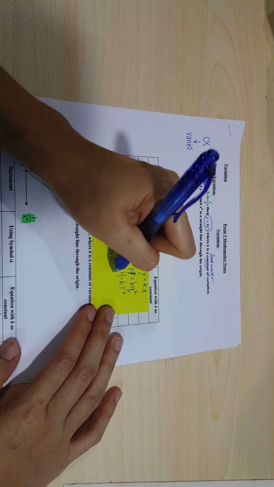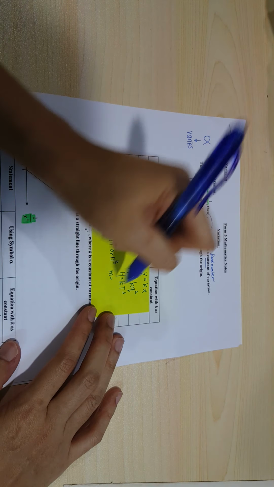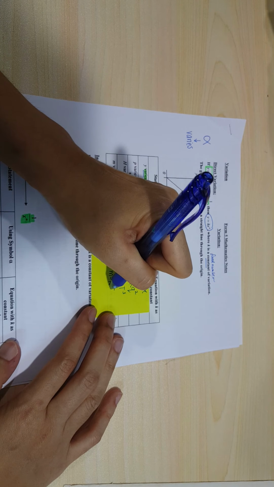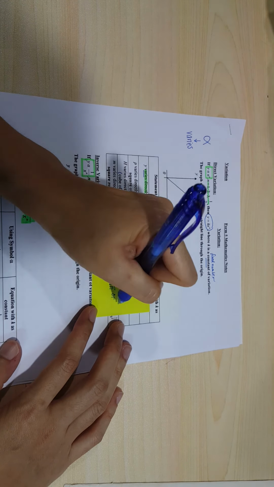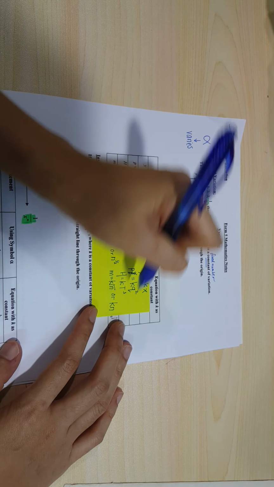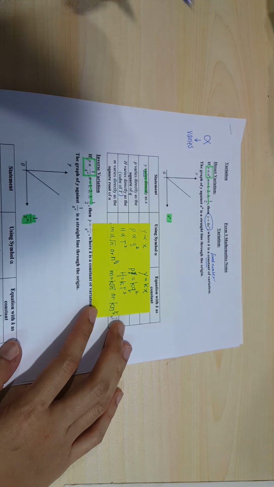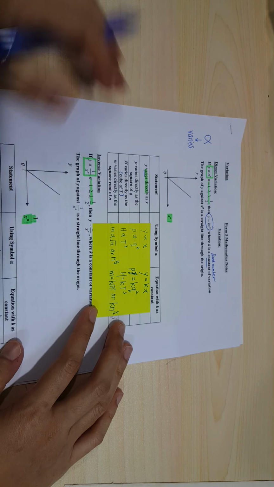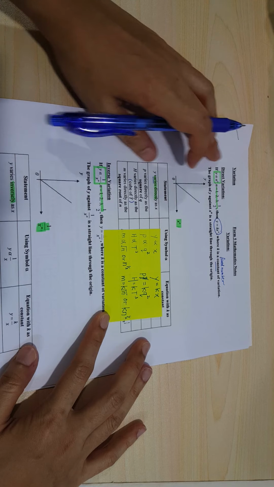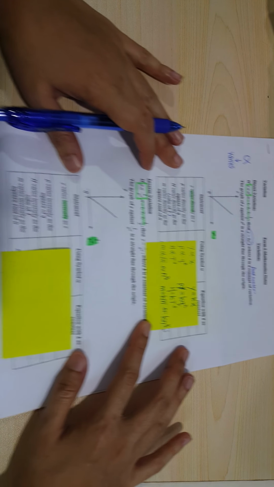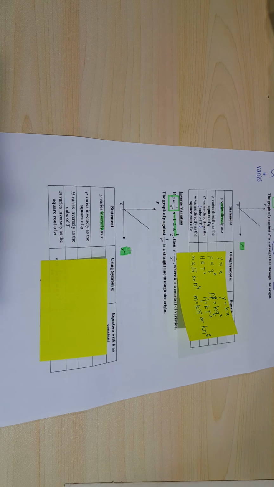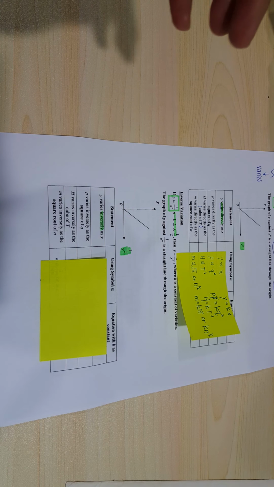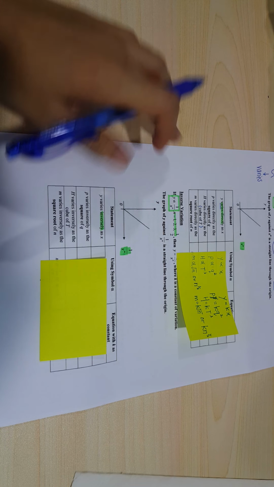The last one, m equals to k square root of n, or we can also use k n to the power of 1 over 2, like this, right? So this is direct variation. And then we are going to proceed with inverse variation now. So what is inverse variation? What's the difference? Now we look at our textbook again, page 145.